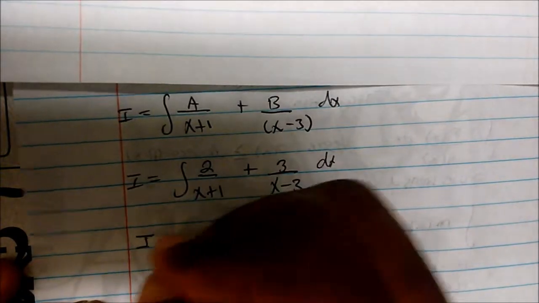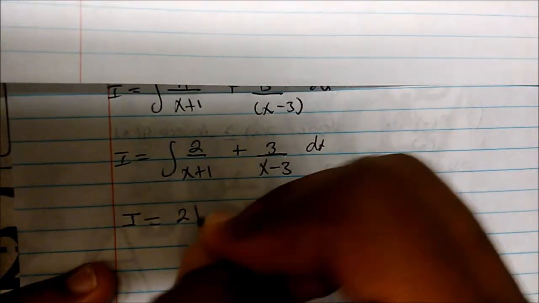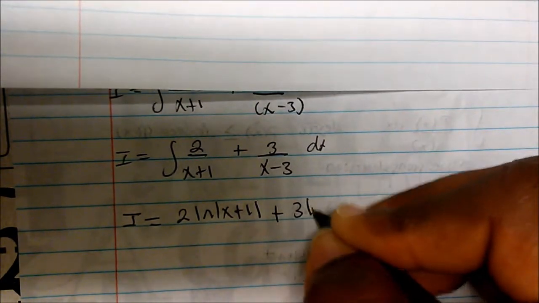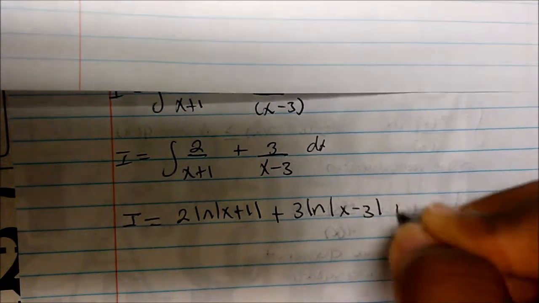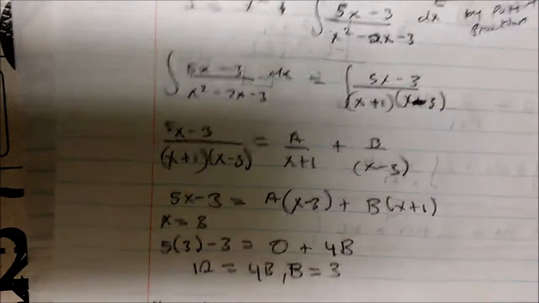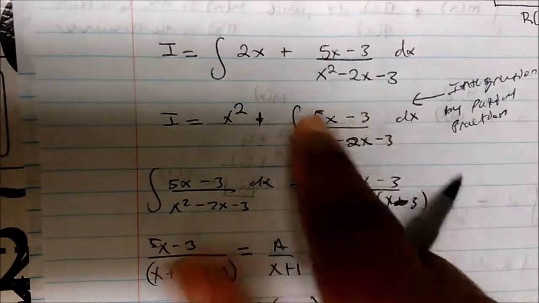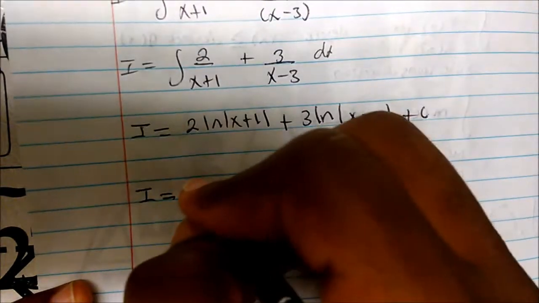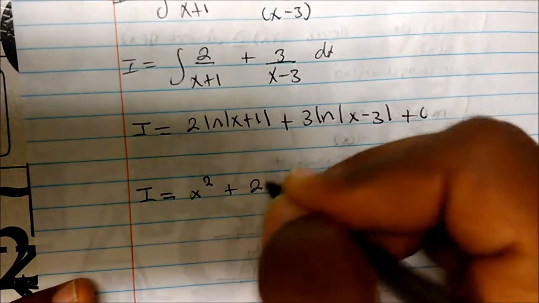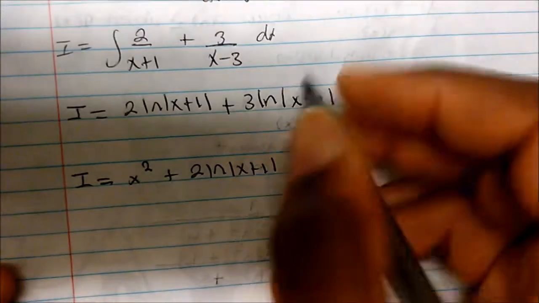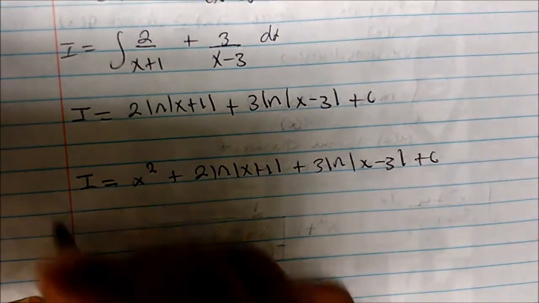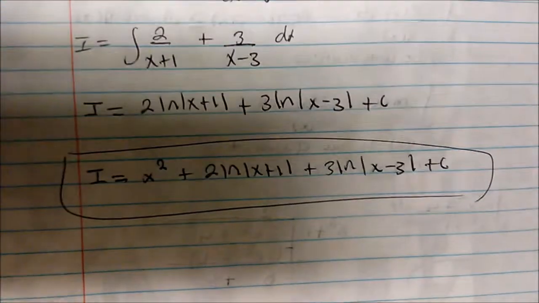Okay, if I take my integral, this becomes 2 times the natural log of the absolute value of x plus 1 plus 3 times the natural log of the absolute value of x minus 3 plus c. Now don't forget, I had my x squared in. So I just took care of this, had my x squared here. And so I'm going to attach that on to the front. So the actual integral now becomes x squared plus 2 times the natural log of the absolute value of x plus 1 plus 3 times the natural log of the absolute value of x minus 3 plus c. And this will be the actual integration.